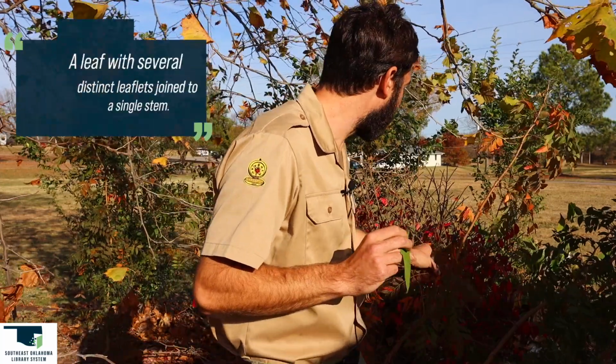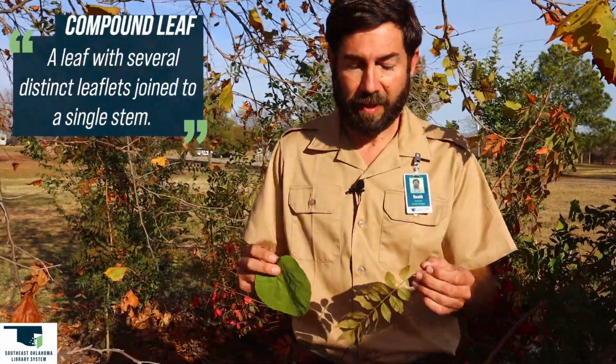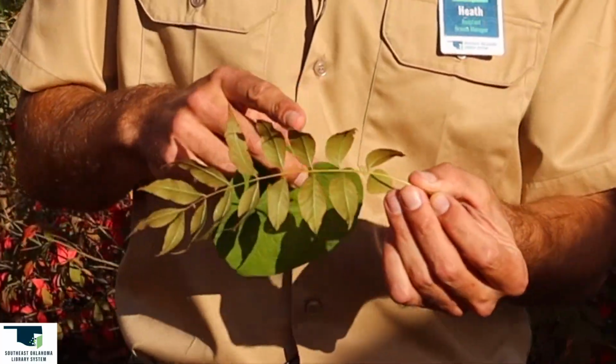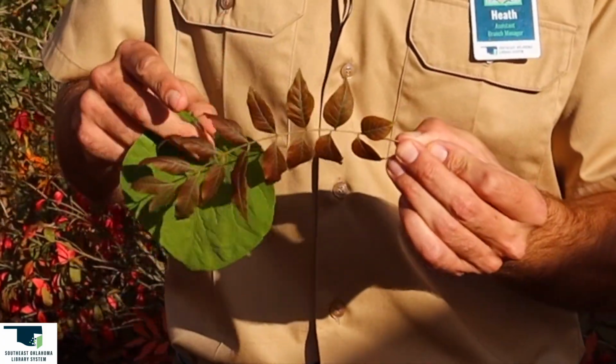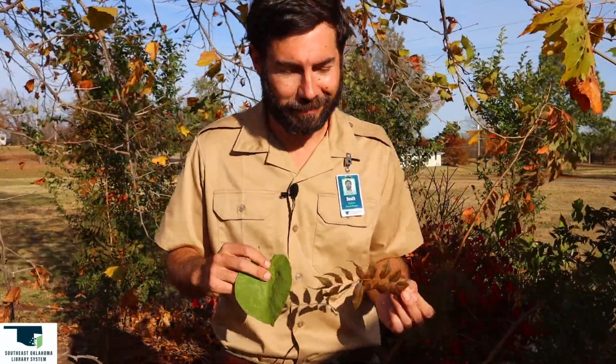Let's compare that to a compound leaf. These are both leaves, but this one has these leaflets. These are both going to be great for the collection.